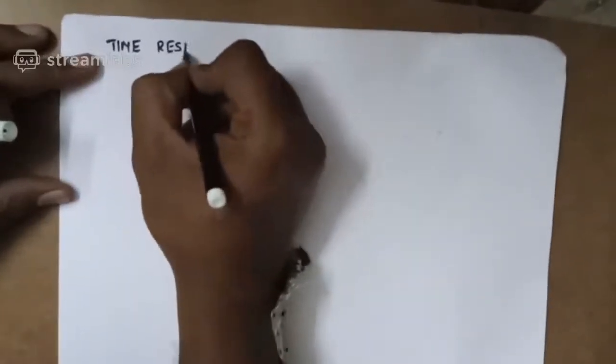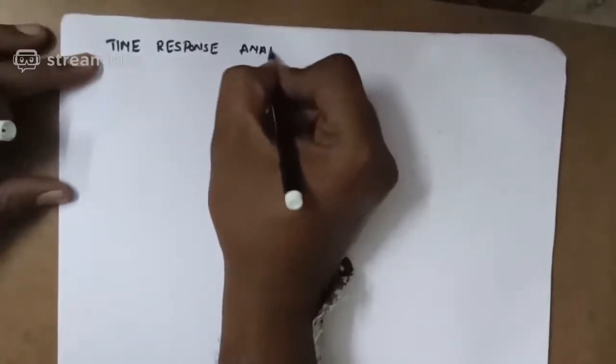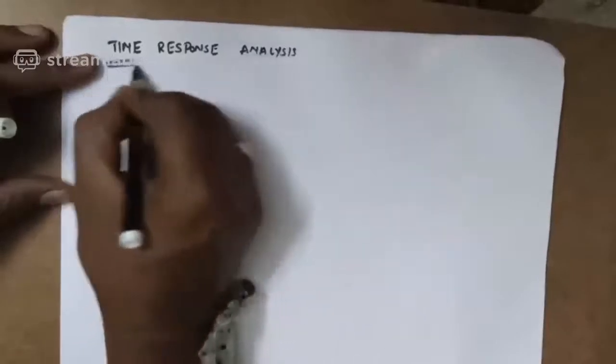Time response. So the class is time response analysis. So what is meant by time response analysis?